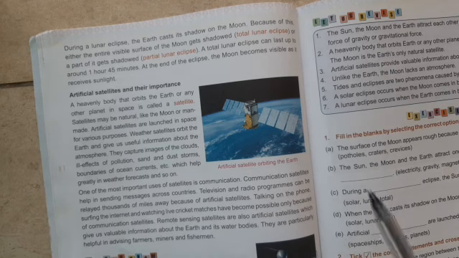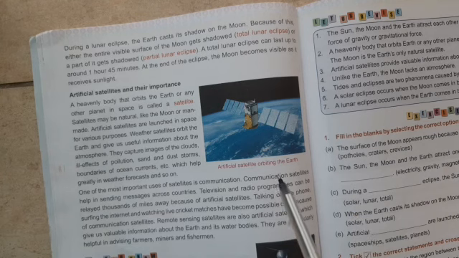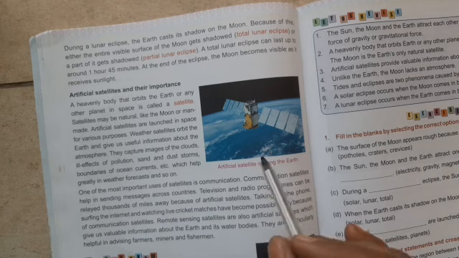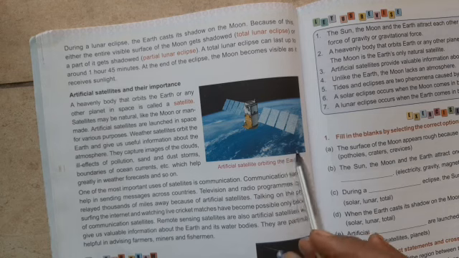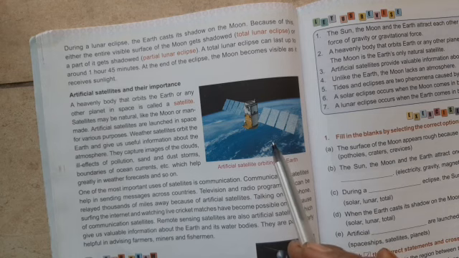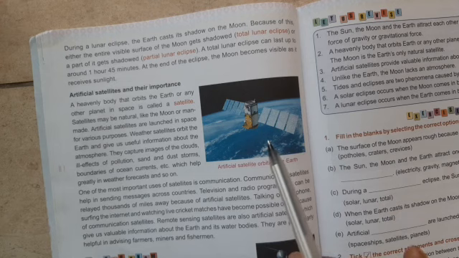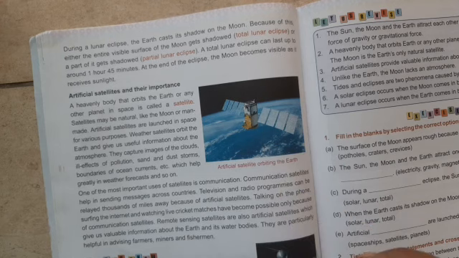One of the most important uses of satellites is communication. Communication satellites help in sending messages across the country, across the whole world. Television and radio programs can be relayed thousands of miles away because of artificial satellites.